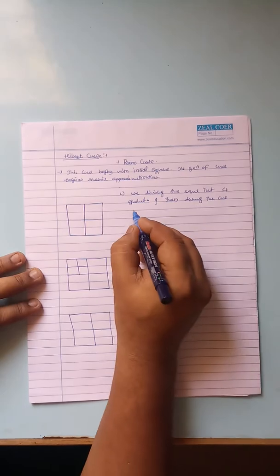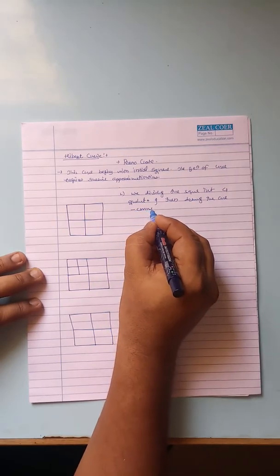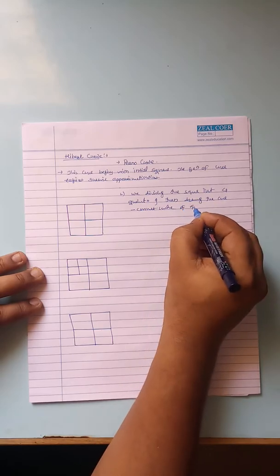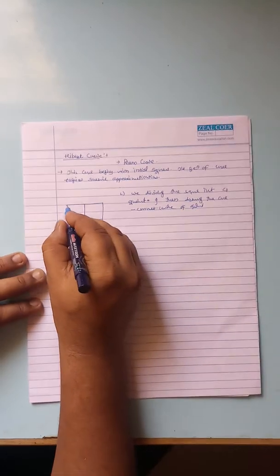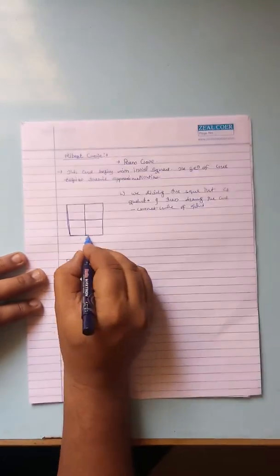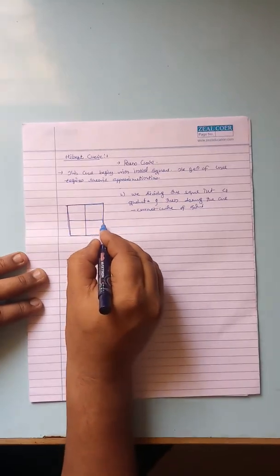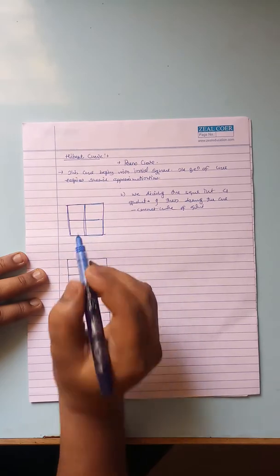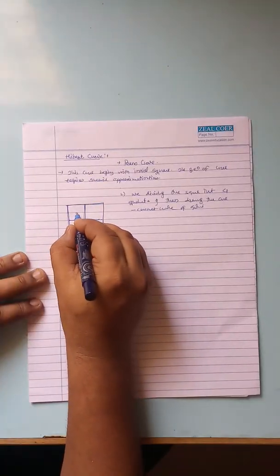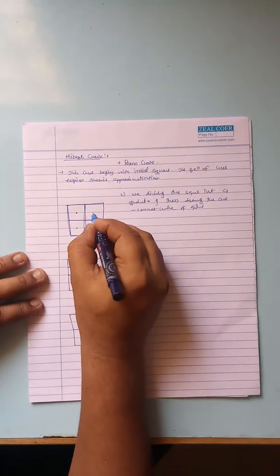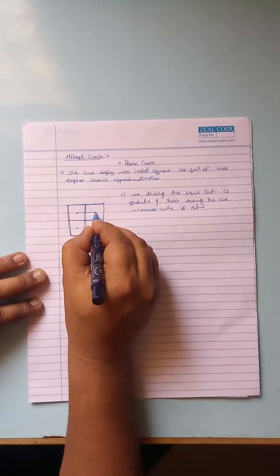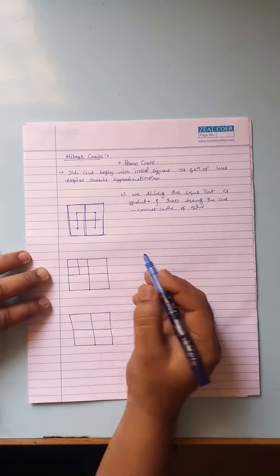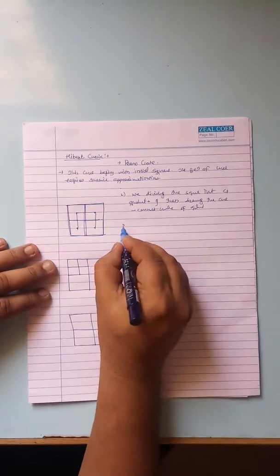That means first we connect the center points of the quadrants. Here we consider this square, and here we divide this square into four different quadrants like this one, and here we consider this as the center of the quadrant, and we just connect these quadrants like this one.